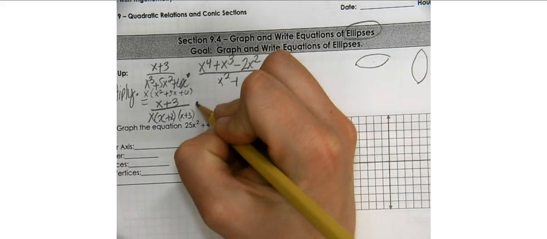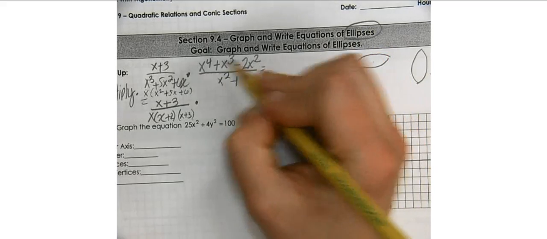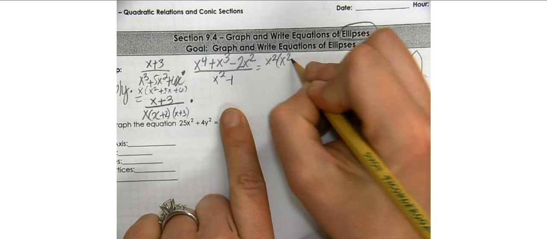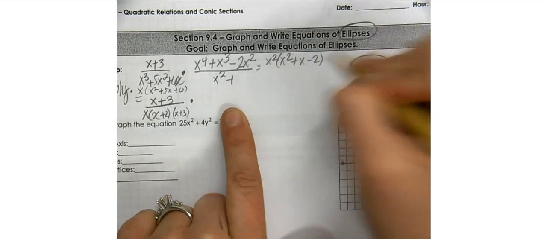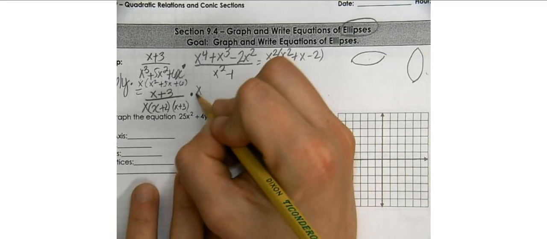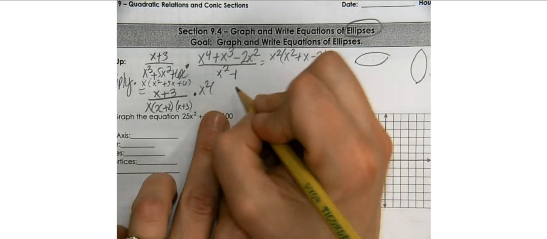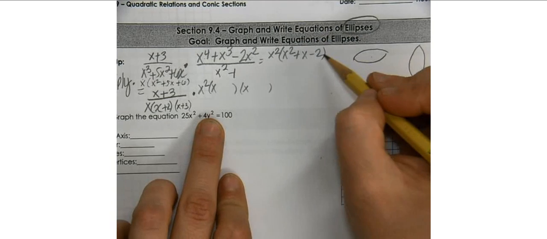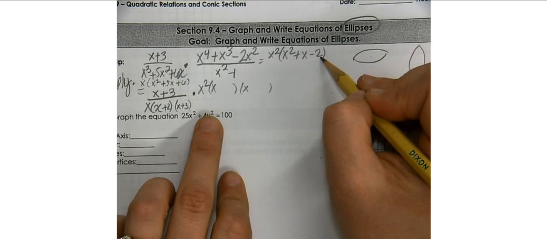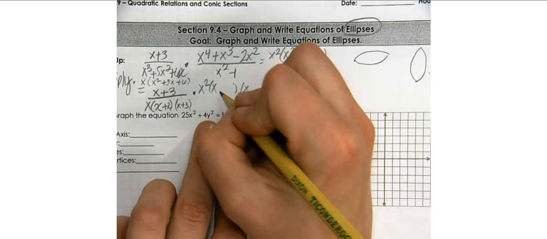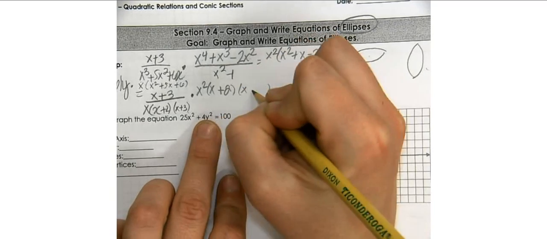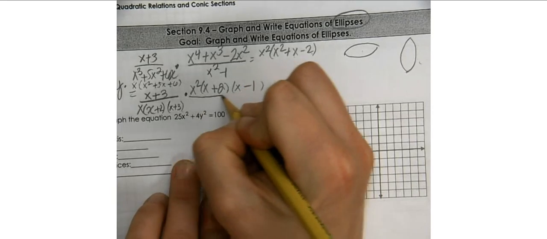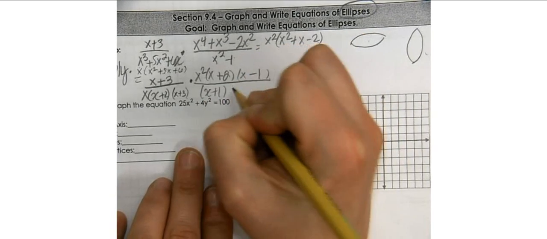Then I'm going to write times, and all of these terms have in common an x squared. The leftover is x squared plus x minus 2. I'm going to factor that into two parentheses, splitting apart the x squared into an x and an x, and two numbers that multiply to equal -2 but add to equal positive 1 are plus 2 and minus 1. And down here we have a difference of two squares, so I'm going to make that x plus 1 and x minus 1.